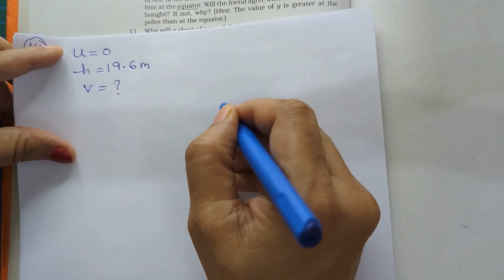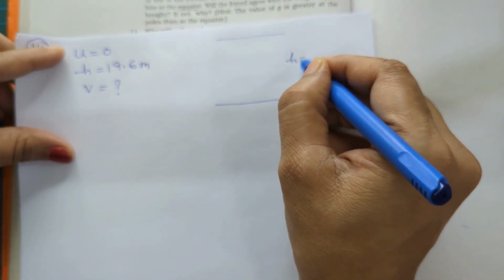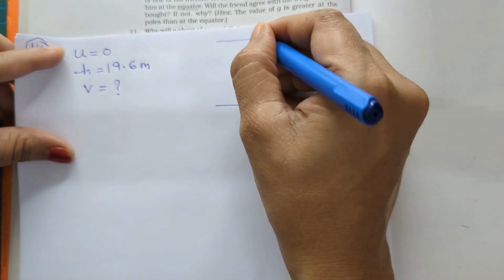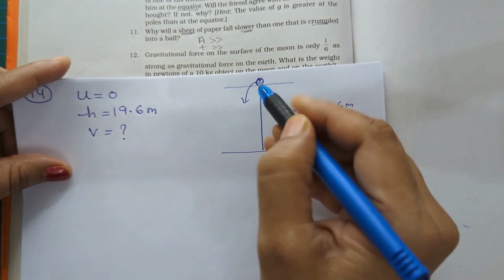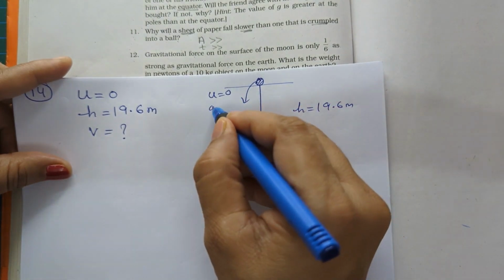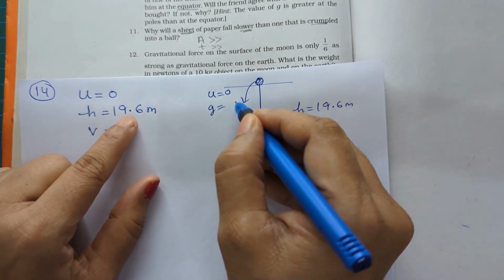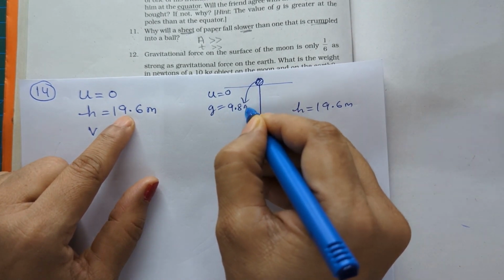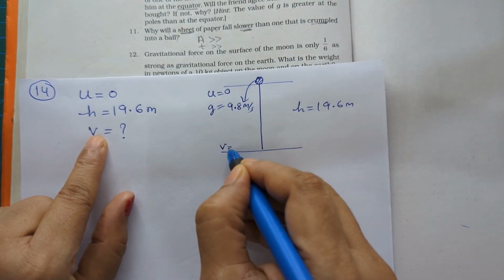Here, this is the ground level and this is the maximum height of 19.6 meters. From this location, the stone is dropped. Dropped means the initial velocity is 0. For g, I was about to take 10 meter per second square, but 19.6 is a multiple of 9.8, so we'll take it as 9.8 meter per second square. We have to find the final velocity just before hitting the ground.